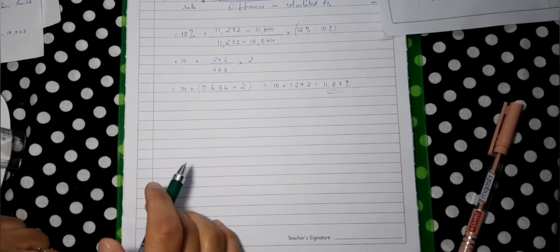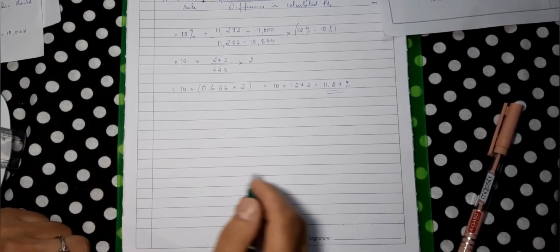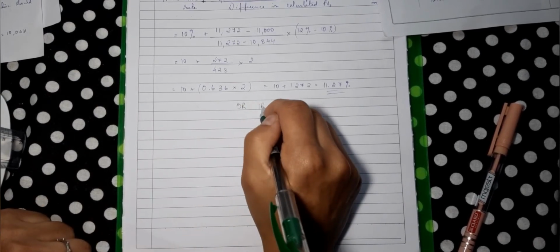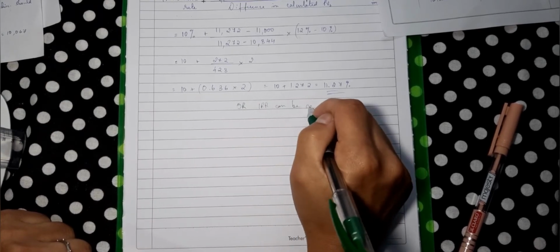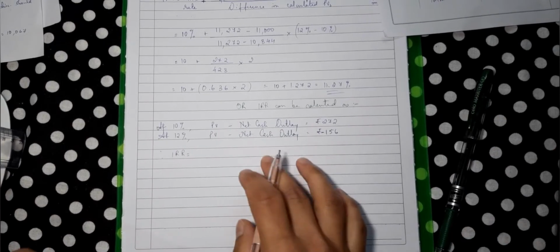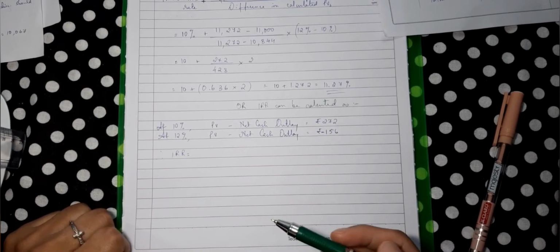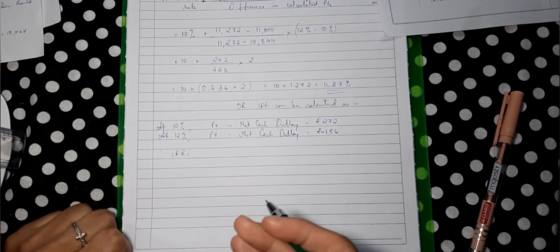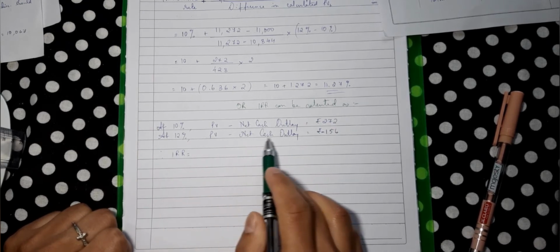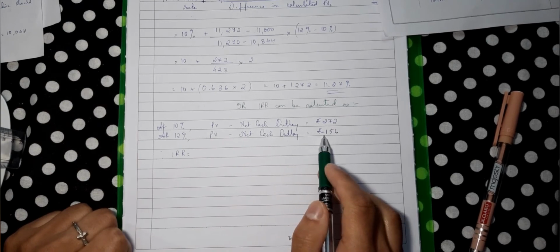Now I'll show you a different method of doing the IRR method. Of course, while I prefer this method, you can always follow the second method, whichever you're comfortable with or find easier. IRR can be calculated by taking the present values you've calculated at different percentages and subtracting the net cash outlay. At 10%, present value minus net cash outlay gives a positive figure, 272. And at 12%, present value minus net cash outlay is negative 156 rupees.